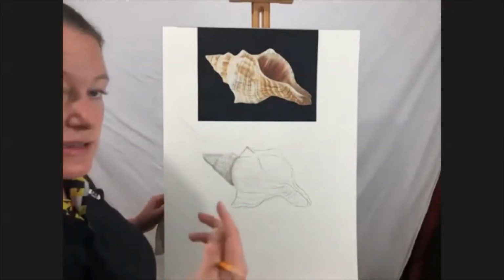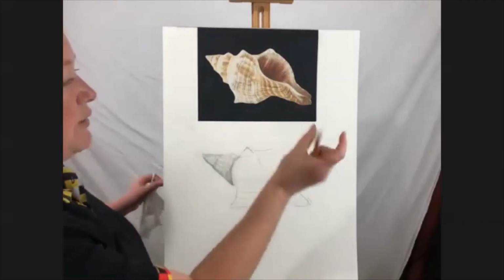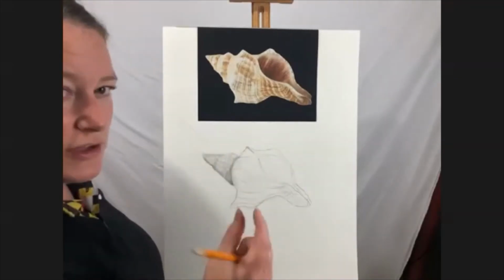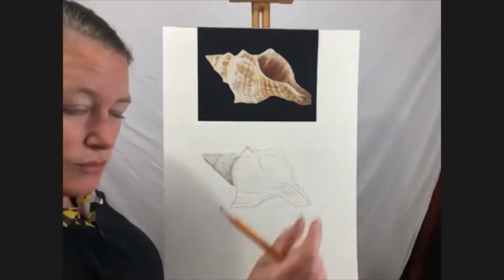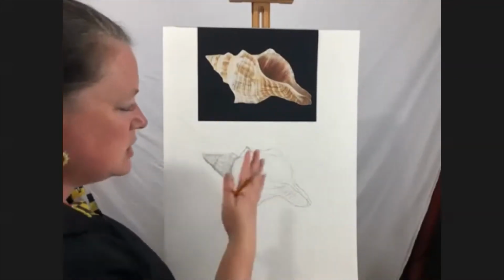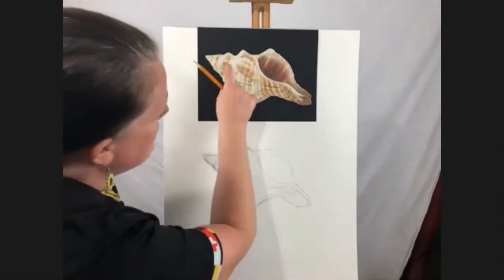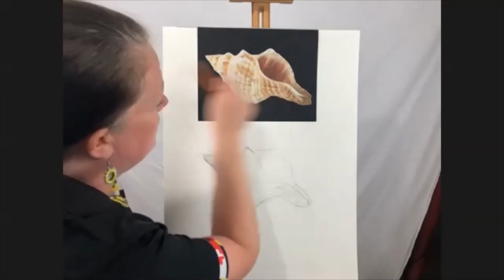But this again is like doing a puzzle. You're not just saying, I know exactly where that goes. You're really looking at that piece and trying to figure out which way it is oriented and what colors it has in it. I want you to take the same approach to this, where you look at it and say, what line do I have there?